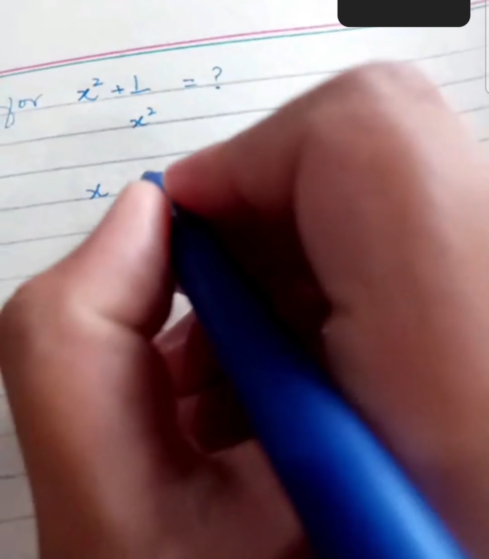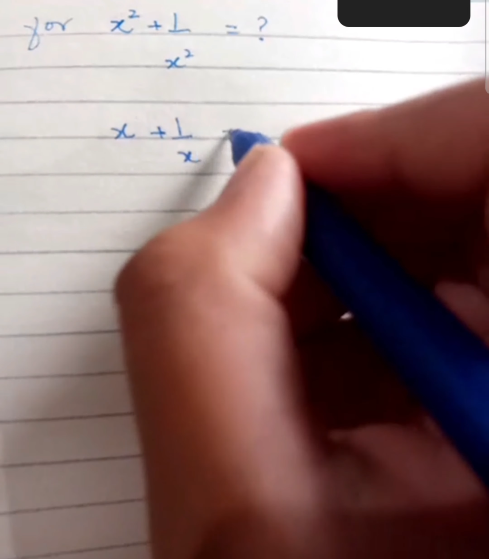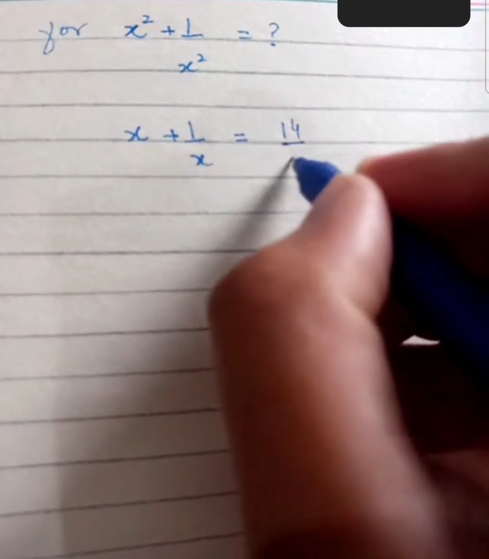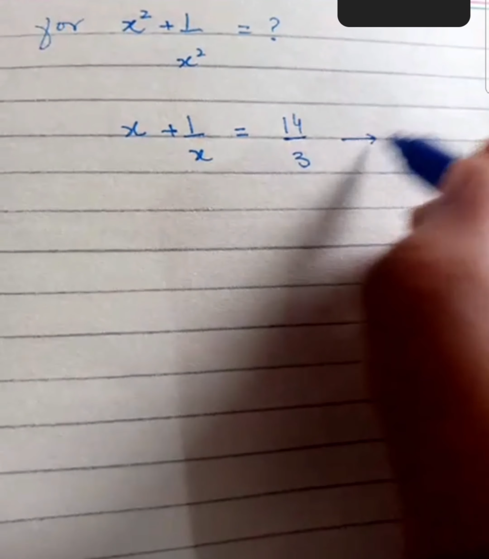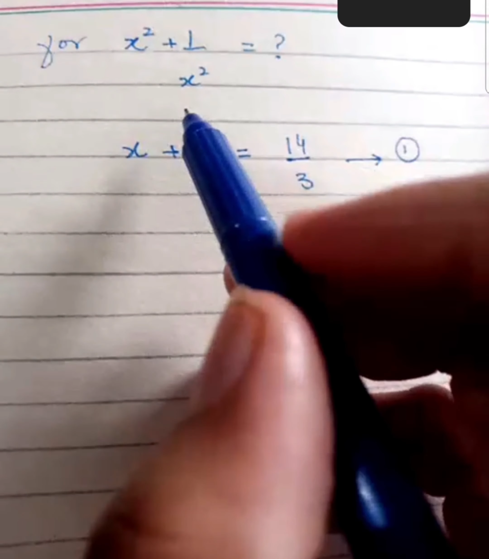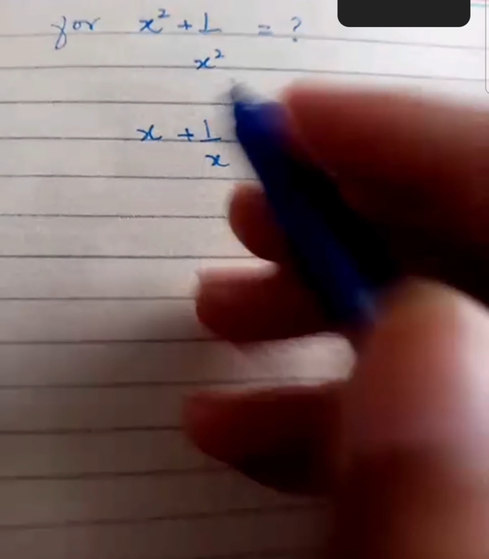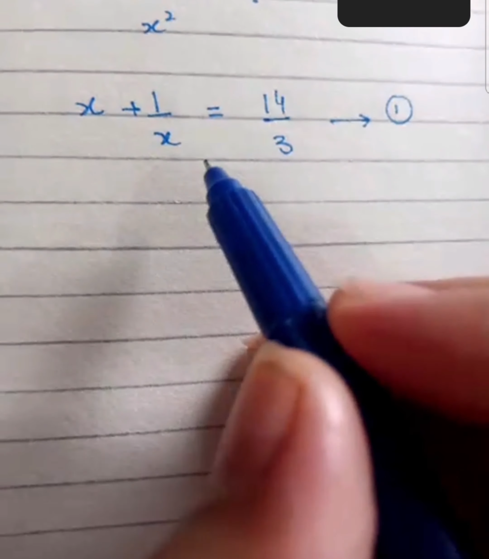Now, you will mention it for x square plus 1 by x square, ठीक है? But we were having equation number 1, that is x plus 1 by x is equals to 14 divided by 3. To get square, we have to apply whole square upon this term. And to get the value of cube, you will apply cube on this equation number 1.